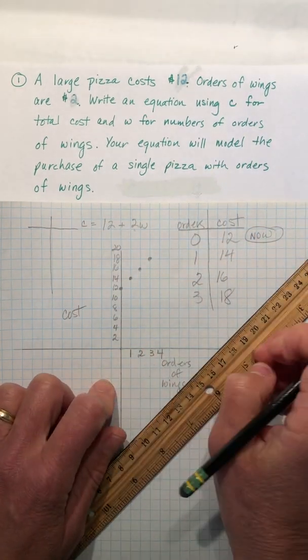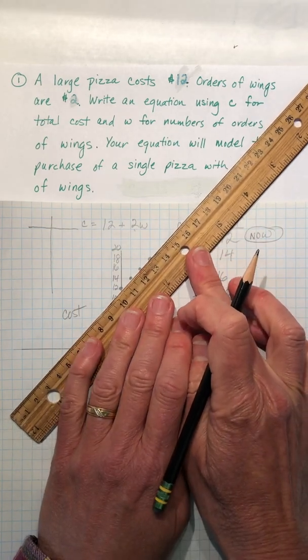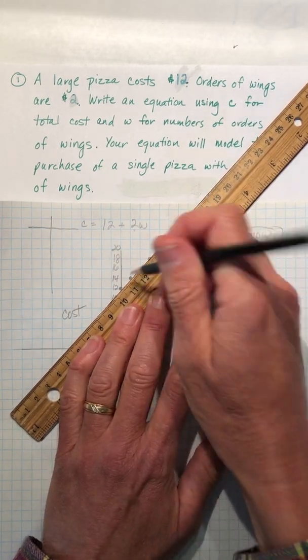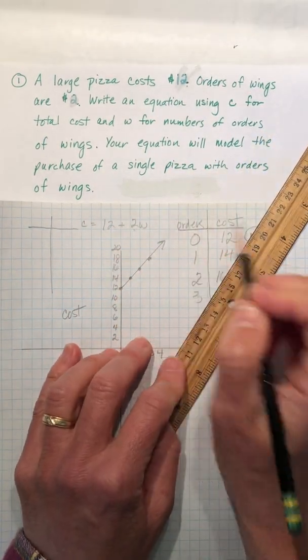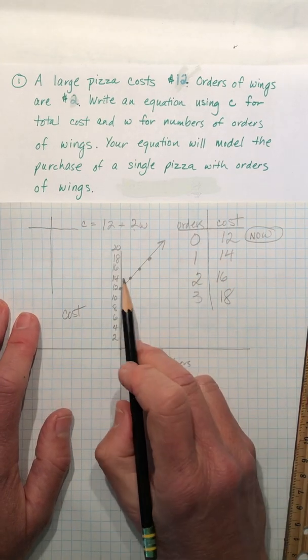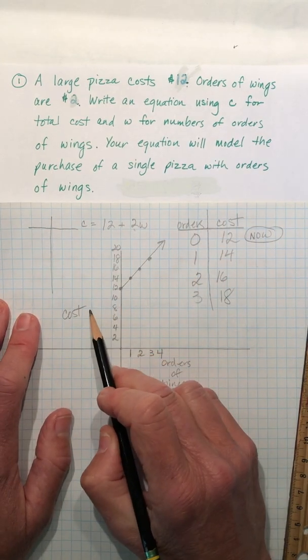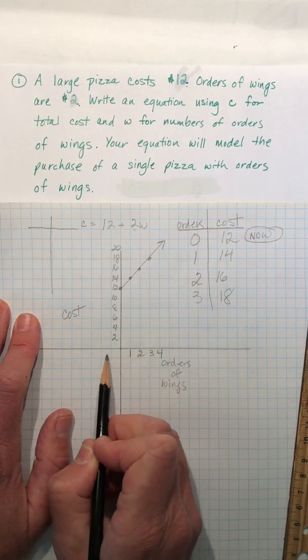Now, when you're connecting your dots, it's not going on forever in both directions. It's starting at 0, 12, and then heading out from there. Why does this line not go in this direction? Because over here would be negative orders of wings, right?